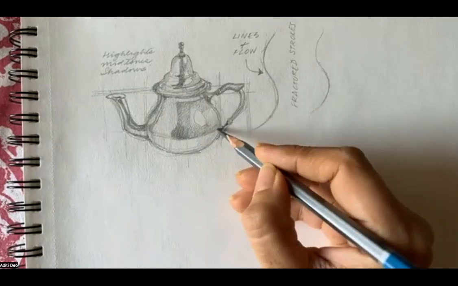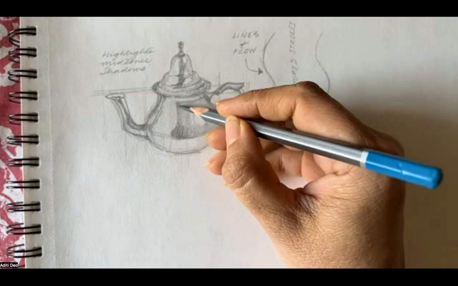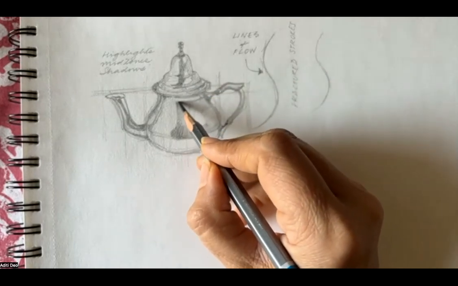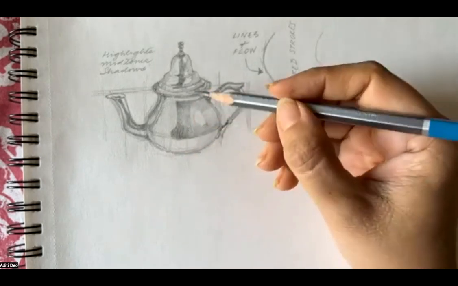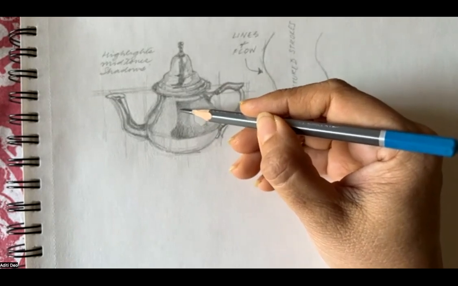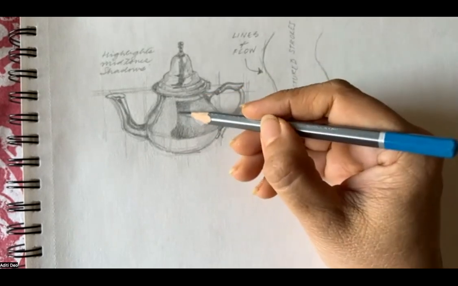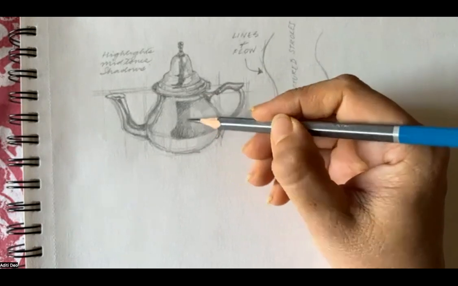Now here it's very interesting. While we have a nice thick shadow in the center, that thick shadow also has two tones within that dark column in the center. There's a shape on top which is slightly darker than the shape in the middle, which is pretty dark in itself. And then it goes and becomes even darker.